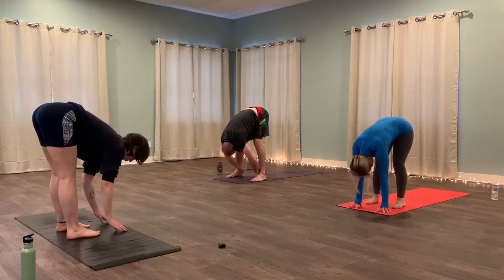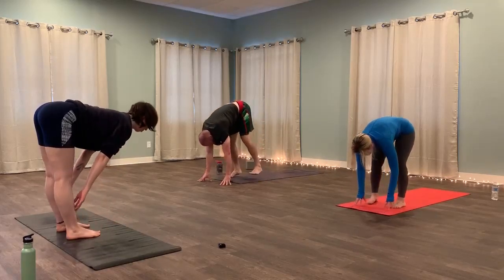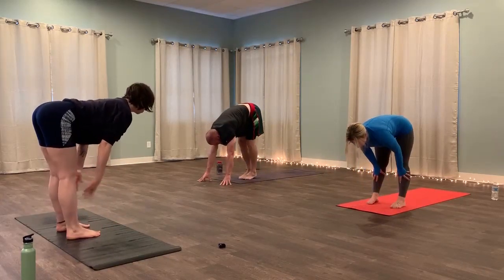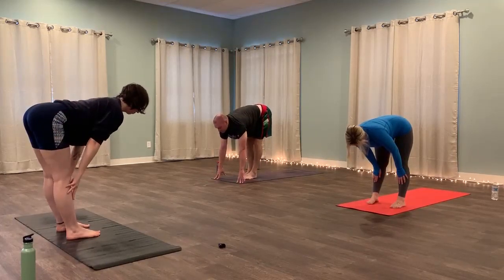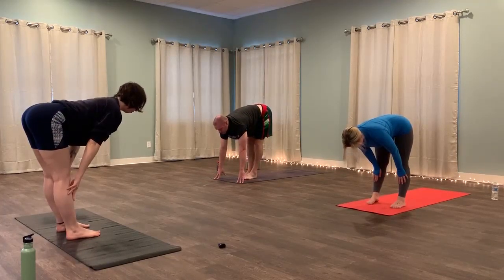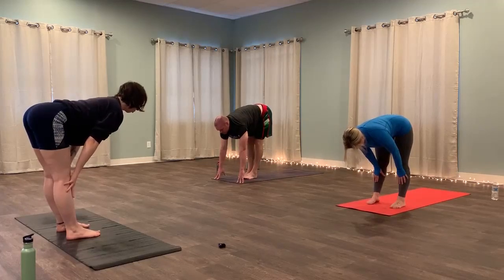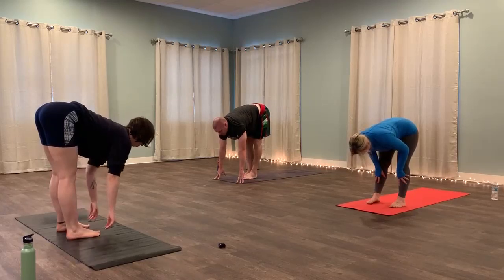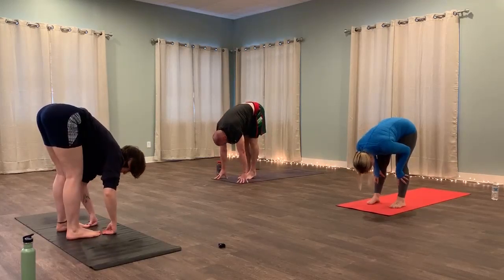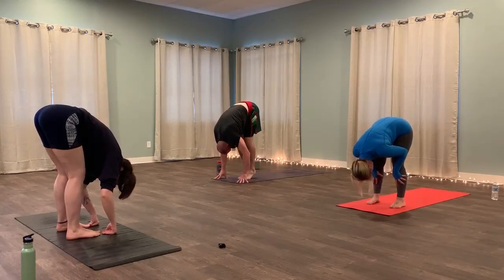On an inhale, come to a halfway lift, fingertips caress the front of the shins, feeling the length through the top of the crown and through the tailbone. Lower abdomen is engaged. When you tip forward, almost imagine like you're going to take a somersault forward. The weight comes into the front of the toes and then settles back as you release.